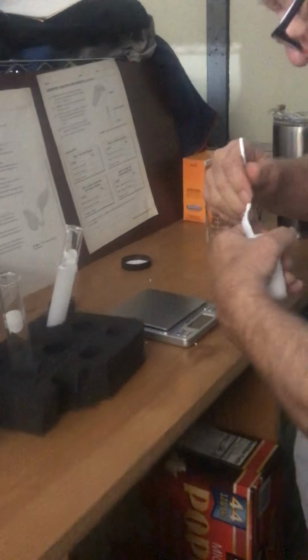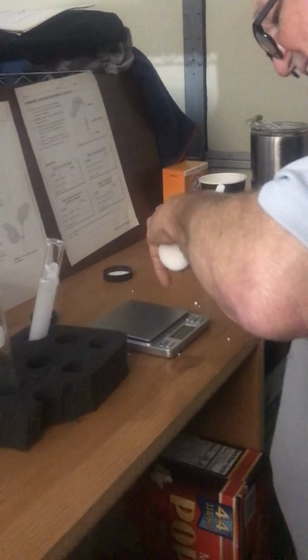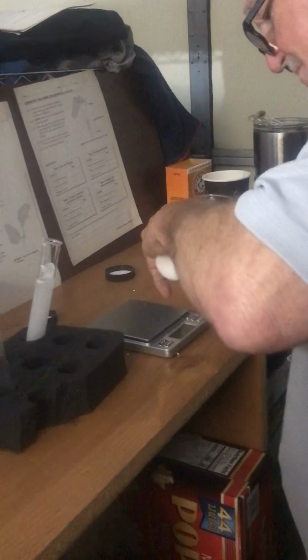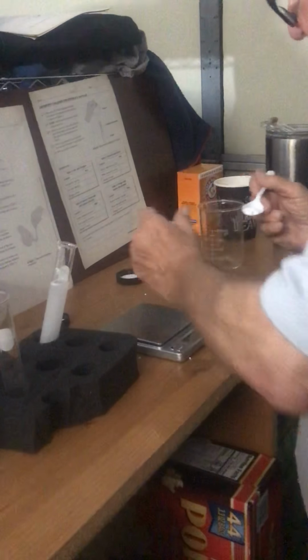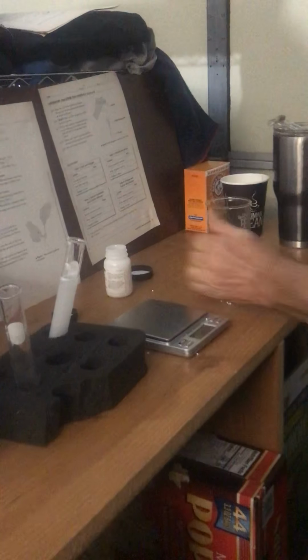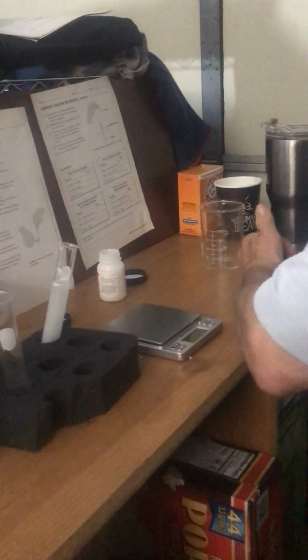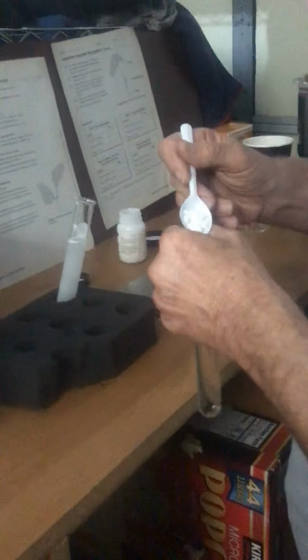Oh my gosh, I did it again. I'll have to clean that up. Okay, so that's about half. Scrape the other part of it in here. Okay, so I'm going to put that one in here. A lot easier on that one.